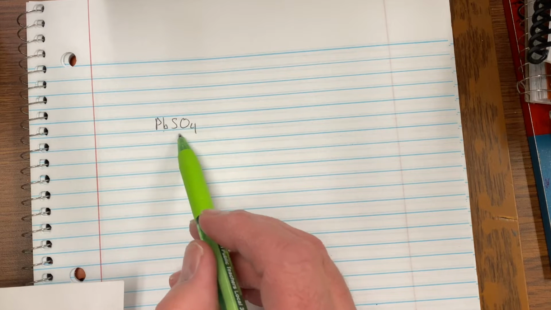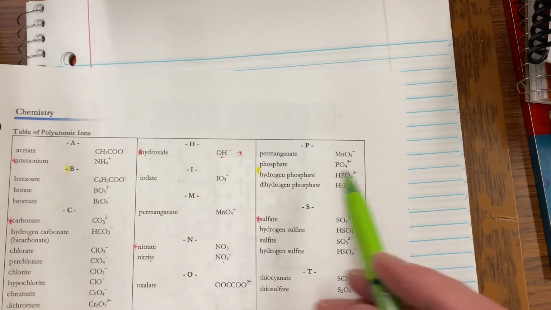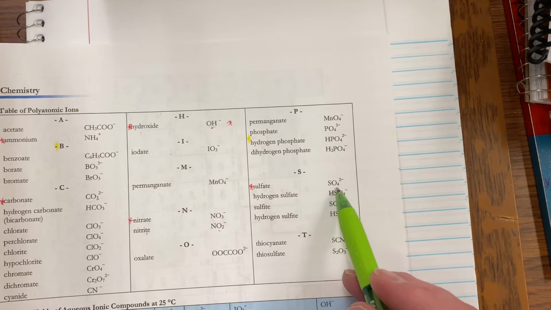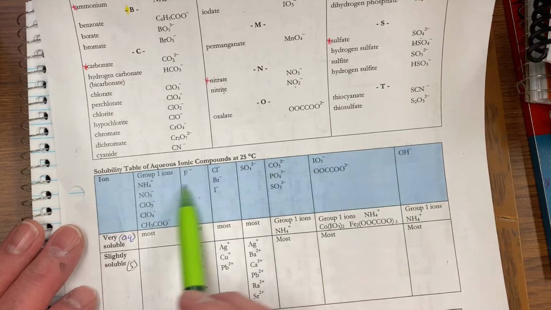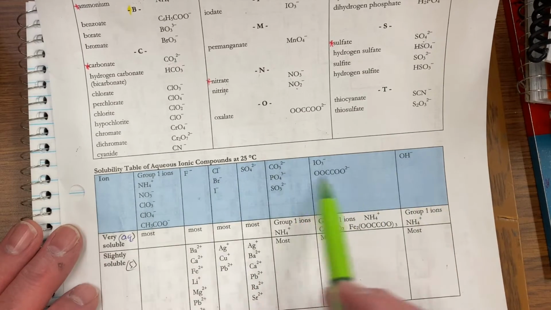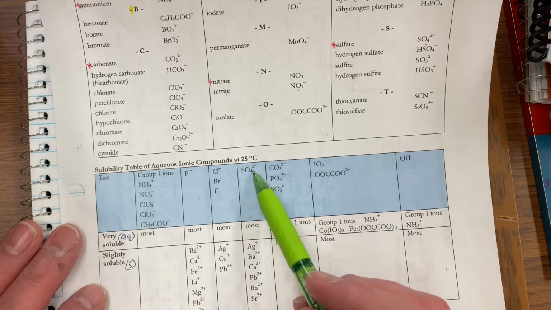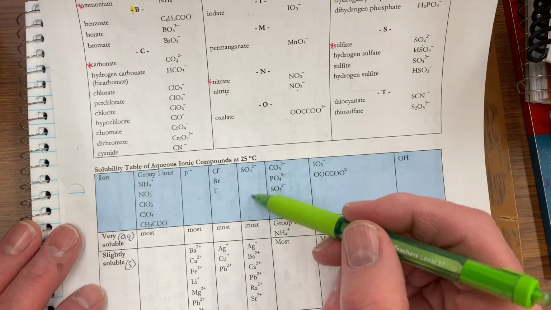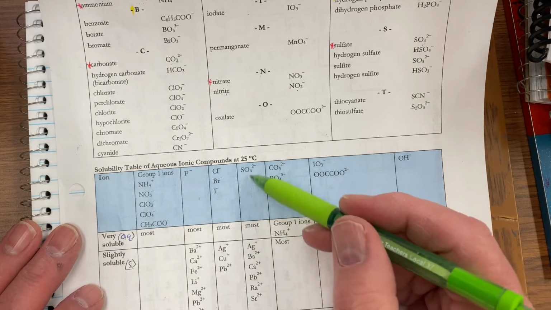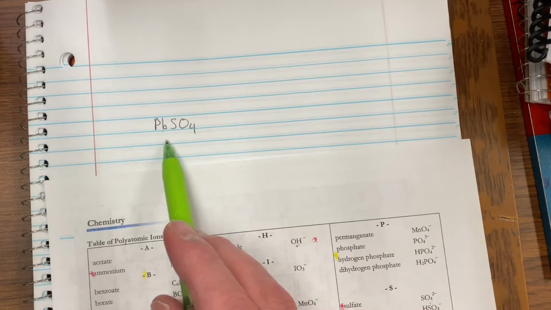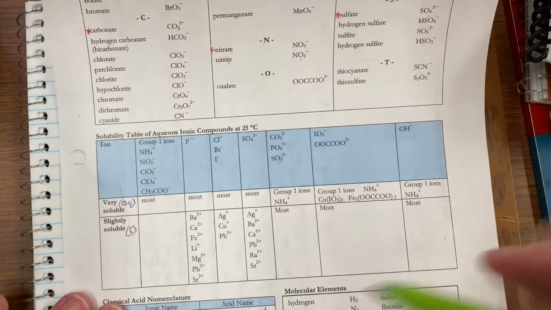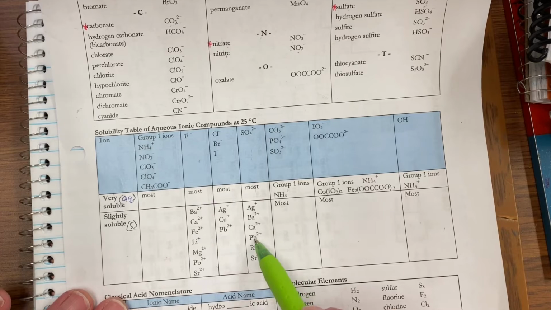What I do is first look at the negative ion. That's SO4. I can find it up here in my polyatomic ion chart if I want. Sulfate, okay? Look for the negative ion in the blue row. Look for the SO4 in the blue row. Oh, there it is. Now, pay attention to what's underneath it in the column. I'm looking for lead, Pb. Okay, do I find Pb there? Oh, yes I do, it's right there.